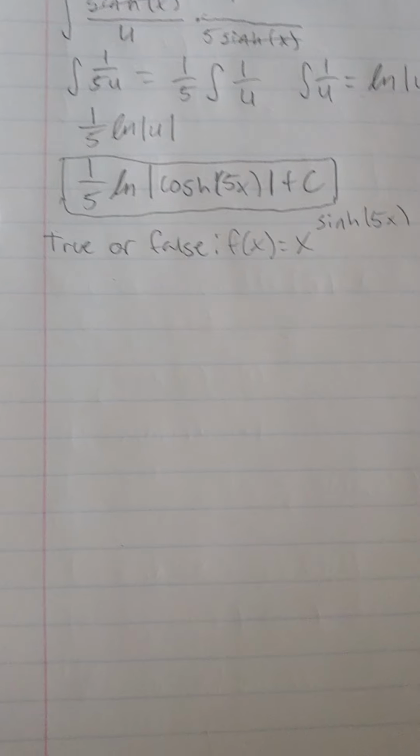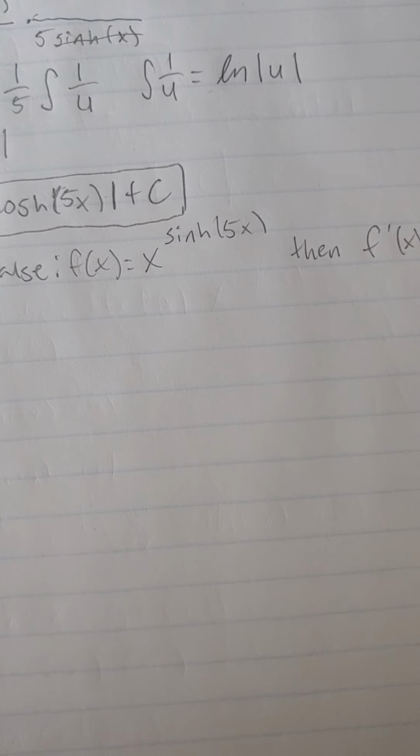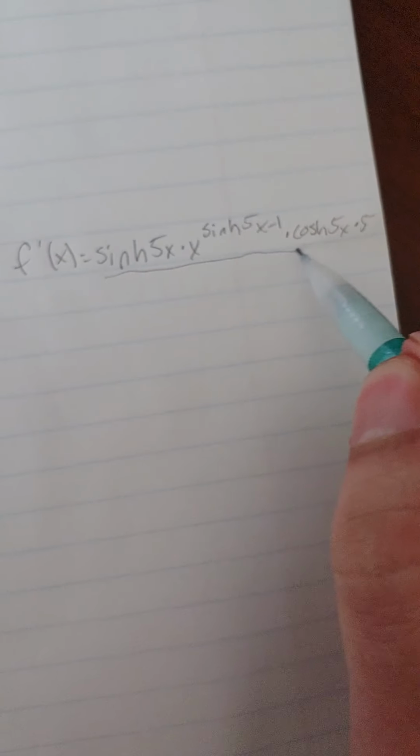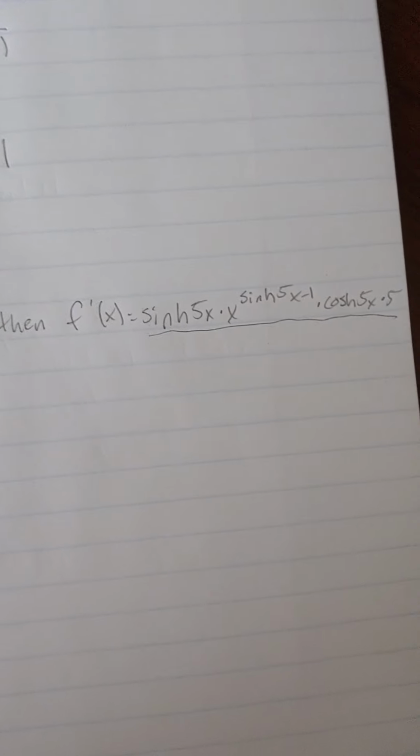Next one is a true or false. If f of x is equal to x to the power of hyperbolic sine of 5x, then f prime of x would be equal to this.